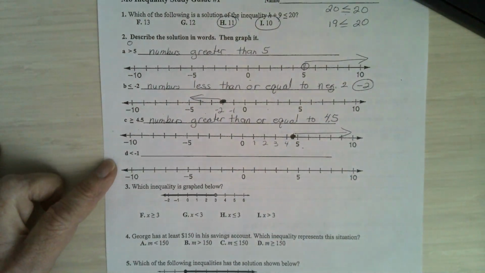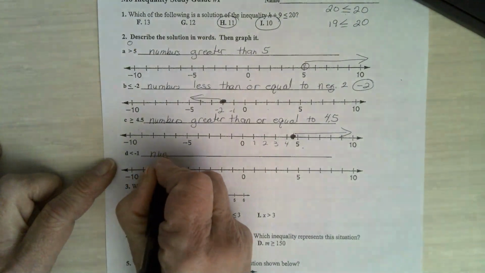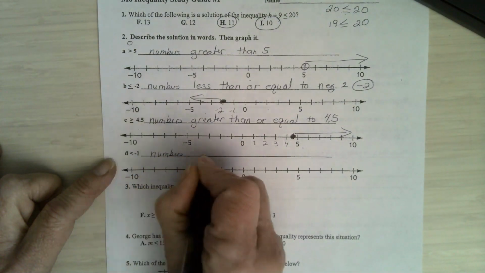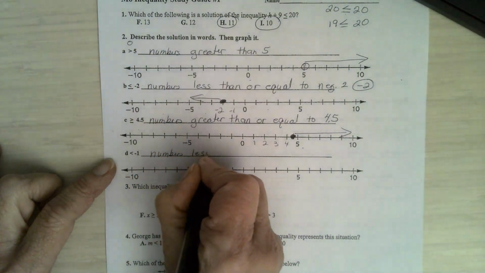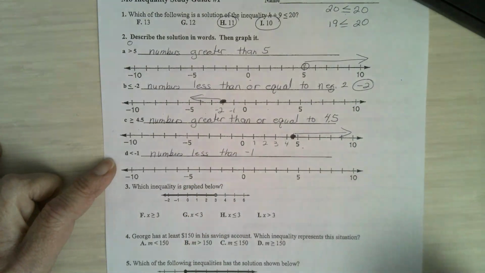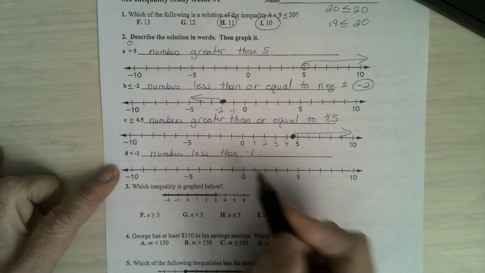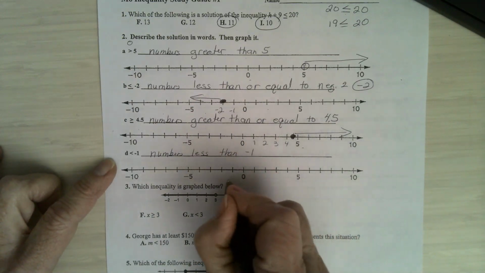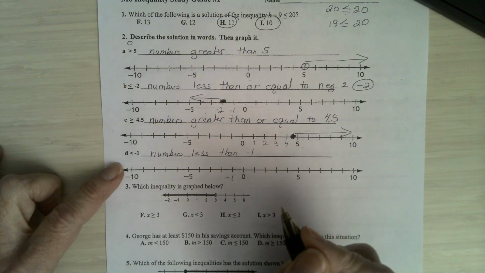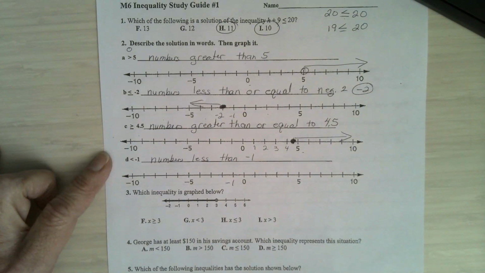The next problem, numbers less than negative 1. Numbers less than negative 1. You just do negative 1 like that. Now, am I going to put an open or a closed circle on negative 1? Harjot, what am I going to put on negative 1? Is it an open or a closed circle?